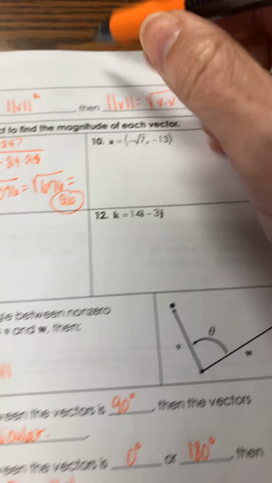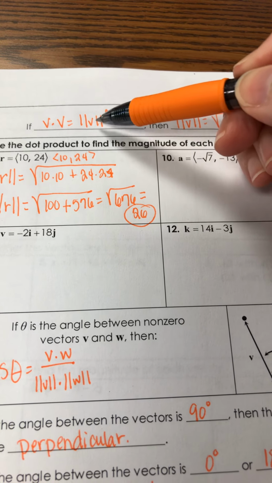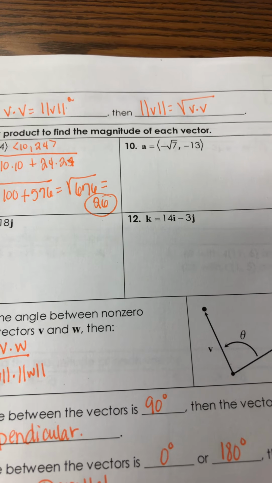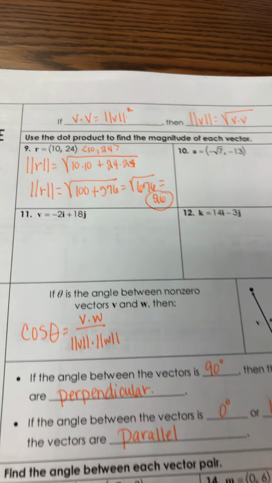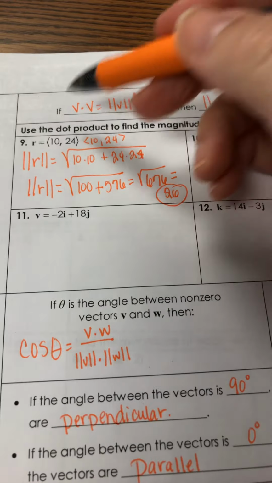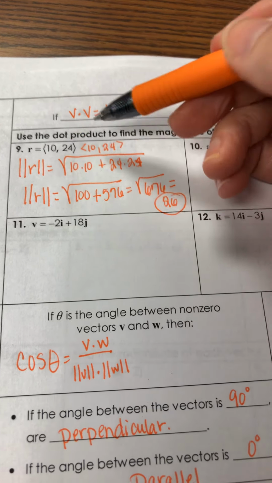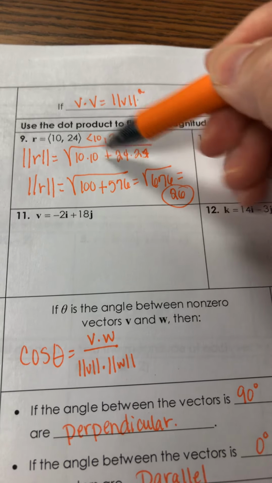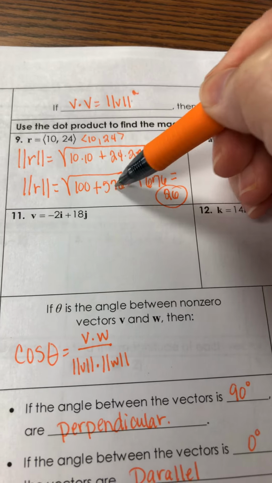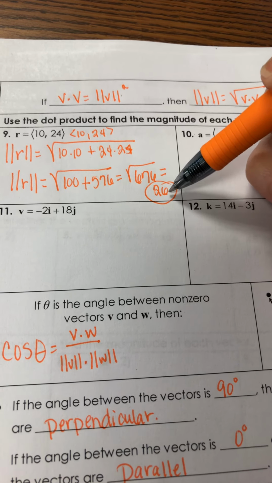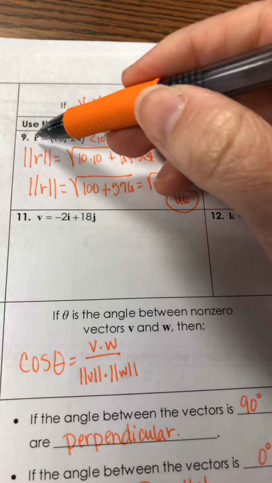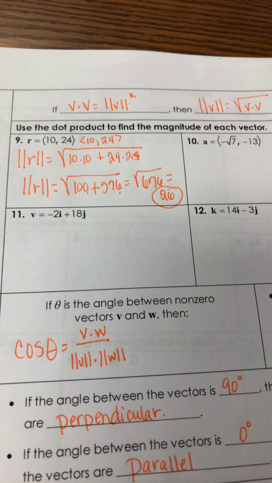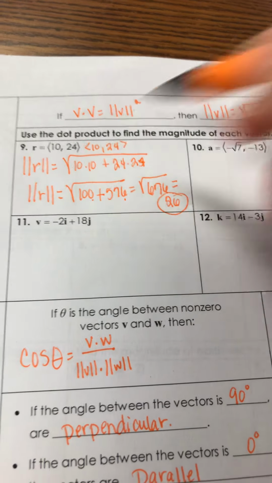So, we can then say, if the dot product of a vector with itself is the magnitude squared, then the magnitude of that vector is equal to the square root of its dot product. Okay? We've done this before, so I only did one example here. If you're finding the magnitude of vector r using a dot product, you're just doing r times r, which will be 10 times 10 plus 24 times 24, which will be 100 plus 576, or the square root of 676, which is 26. We already do this, okay? The magnitude of vector r is the square root of 10 squared plus 24 squared. We've been doing this, but it's just showing you it's also the same thing as a dot product.